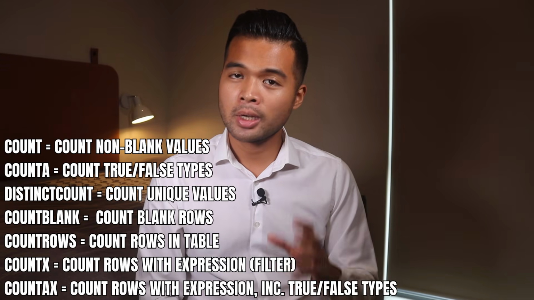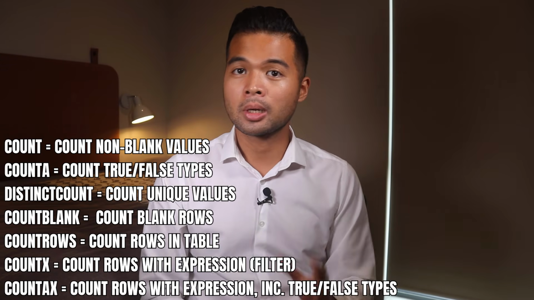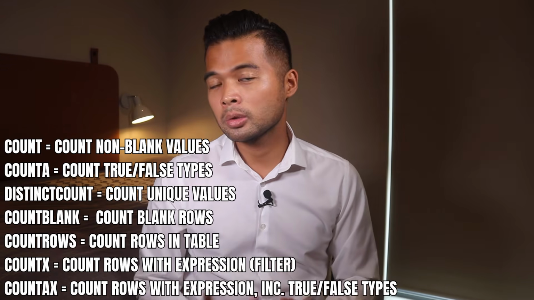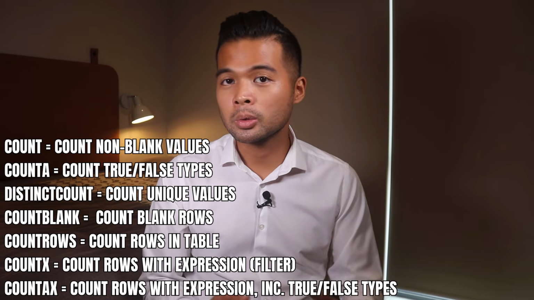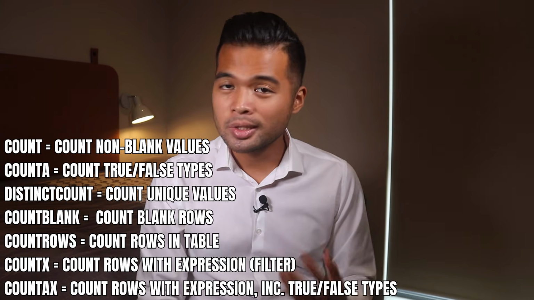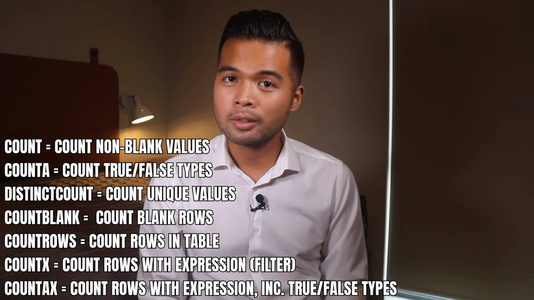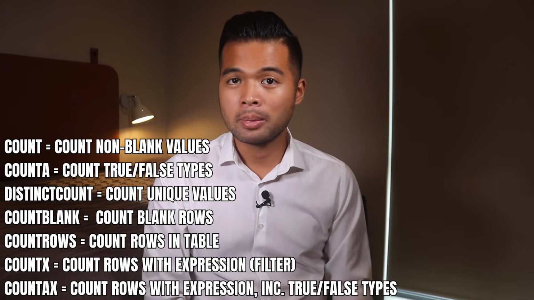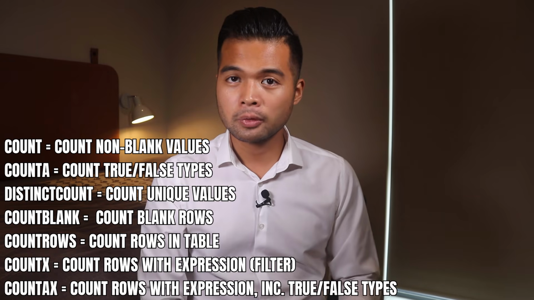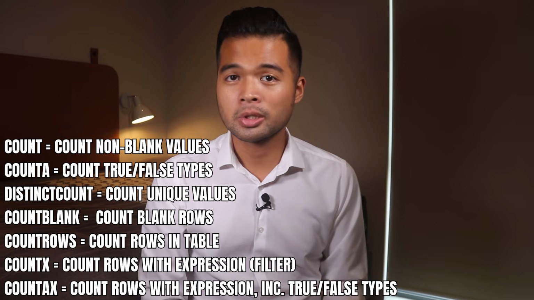So to summarize each one of those, use count if you want to count non-blank values from a column, but it doesn't work with true or false data types. So you use COUNTA instead if you want to count true or false data types. You use DISTINCTCOUNT to count unique values in a column. Use COUNTBLANK if you want to count rows that have blank values. Use COUNTROWS if you want to count the number of rows in a table.